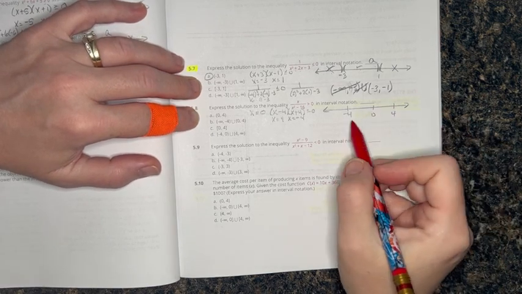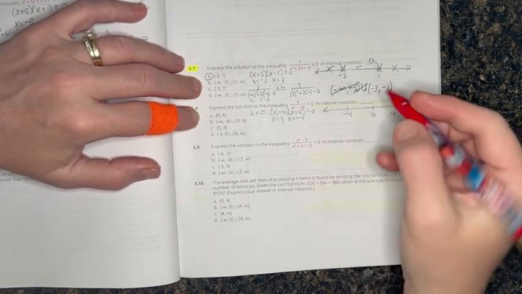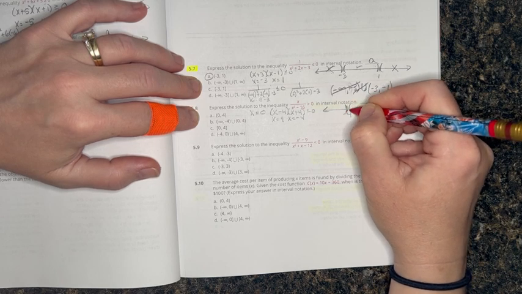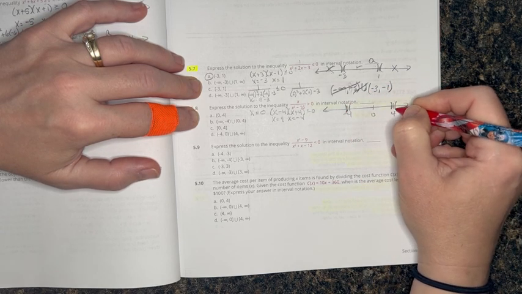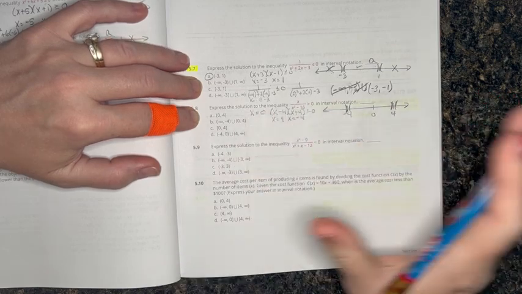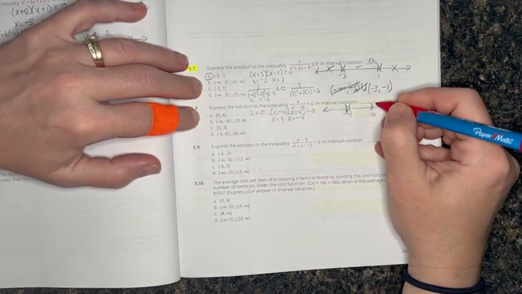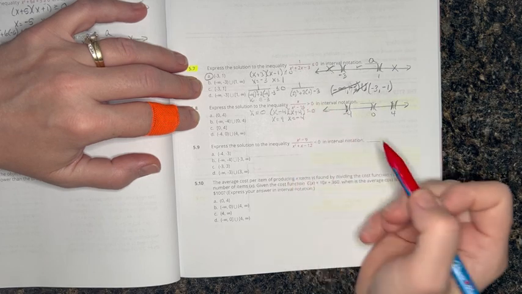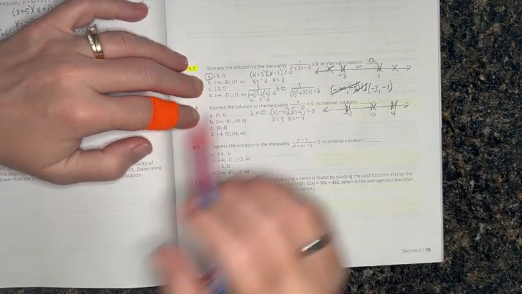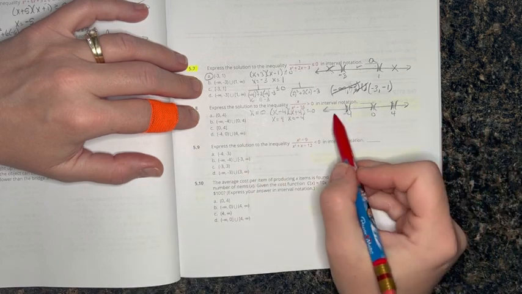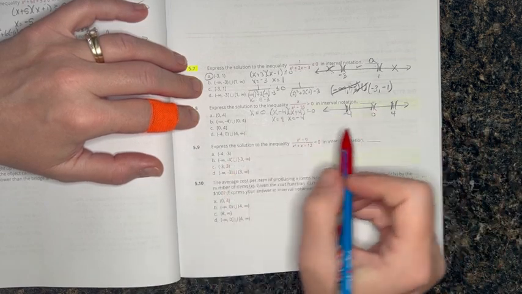All right. So remember that this negative 4 and this positive 4 have the parentheses. So they are not included. They cannot be included. And honestly, the 0 has the parentheses too because it's greater than 0. Okay, so I wasn't marking the lines before, but that was a mistake. So we need to start marking our lines.